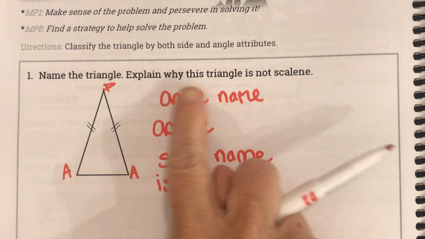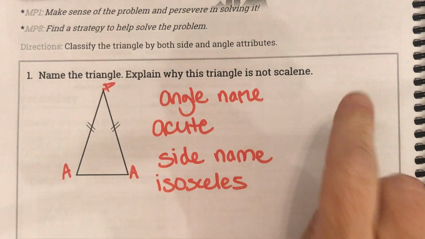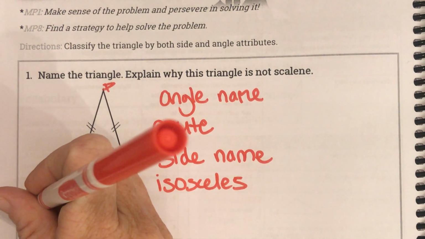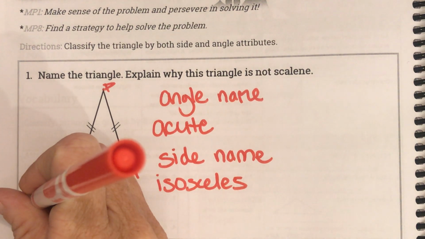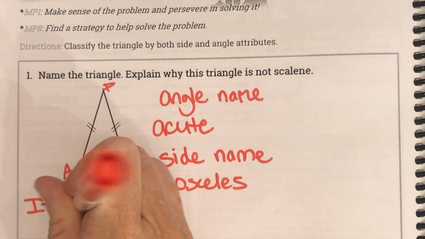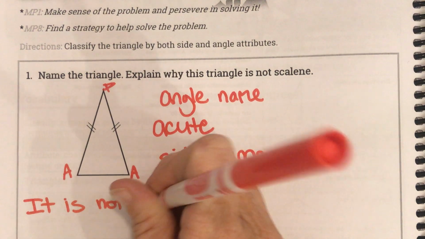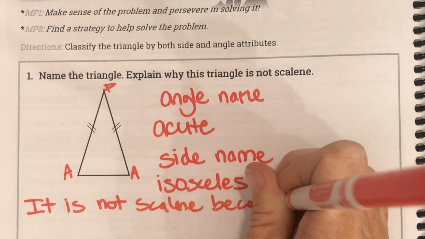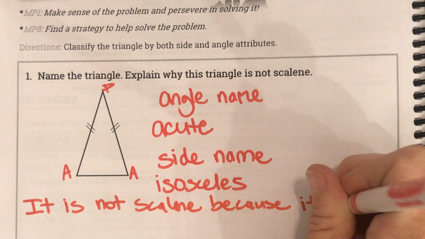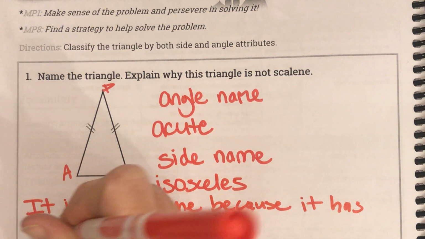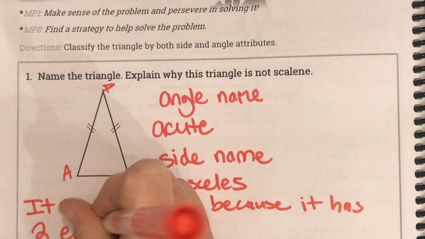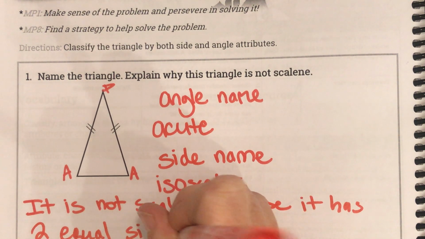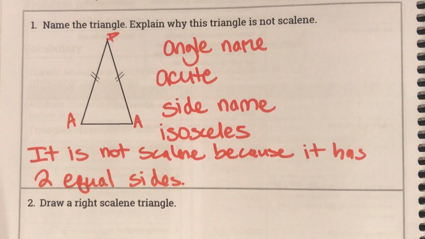Okay, they also want me to say why this is not scalene. And I know it's not because I can say it is not scalene because it has two equal sides. So I could have added on and said a scalene triangle has no equal sides if I would like.